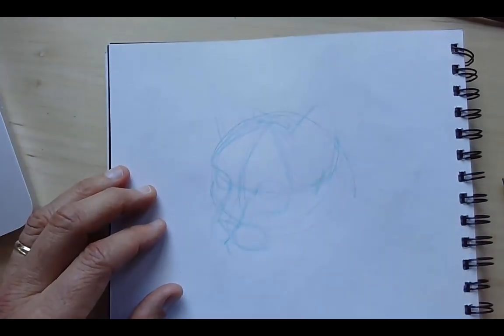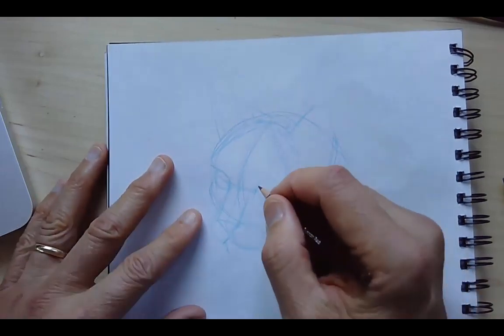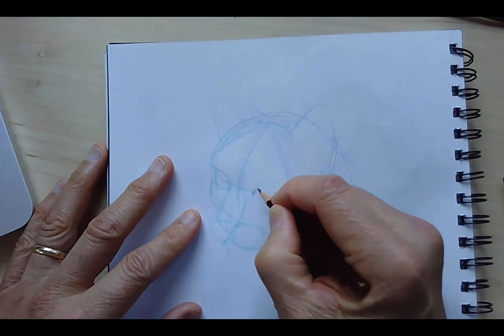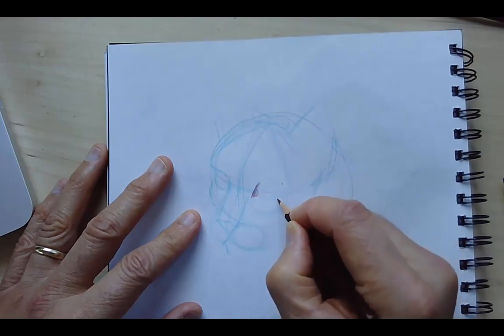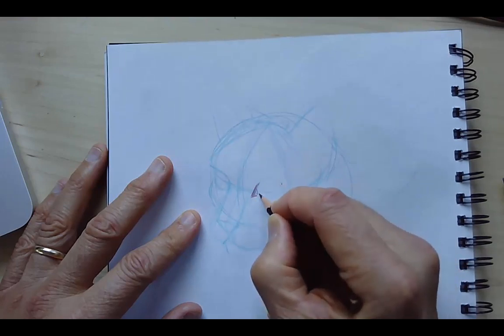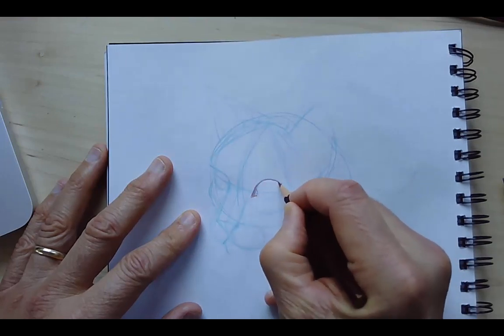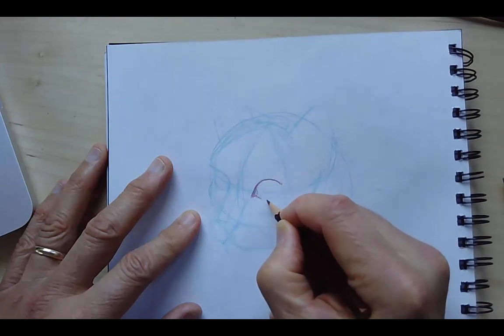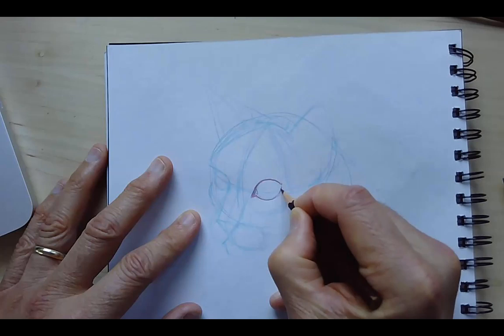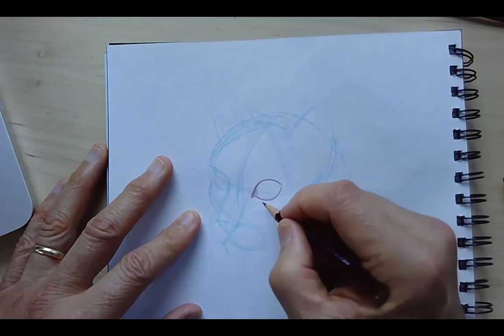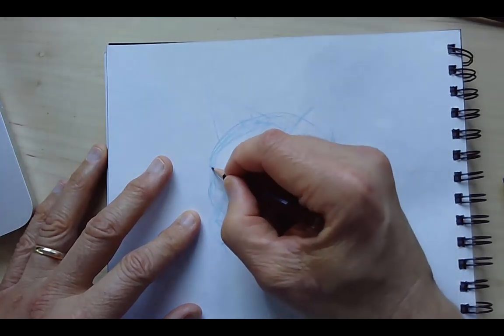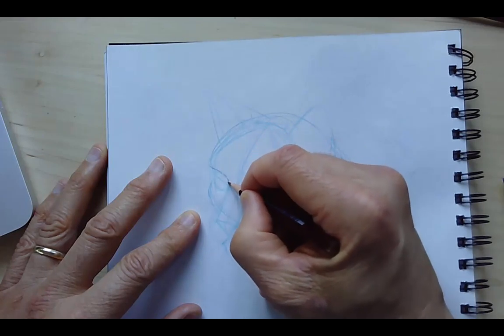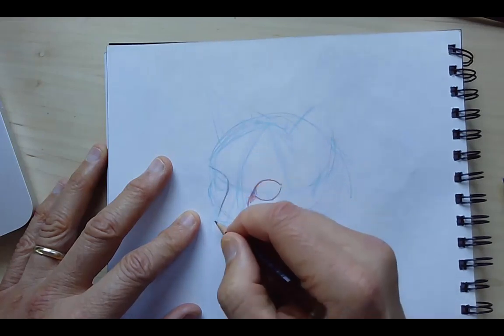So I'm going to switch pencils and start to just refine this a little bit more. I'm going to start from this eye and then build out from there. There's that little tear duct area. And remember, the corner of this eye is going to be higher, low, high. Now, on this side, here's my little brow coming around. I'm coming down to the nose.